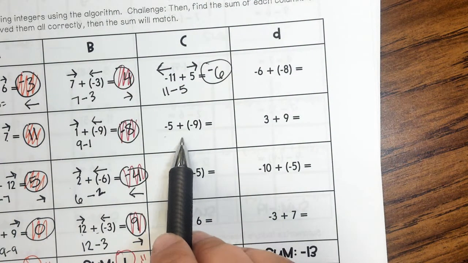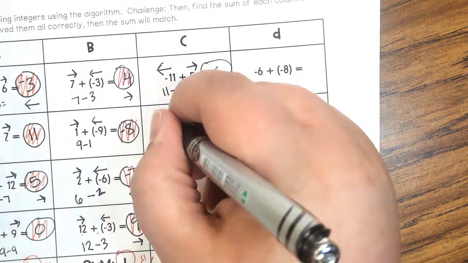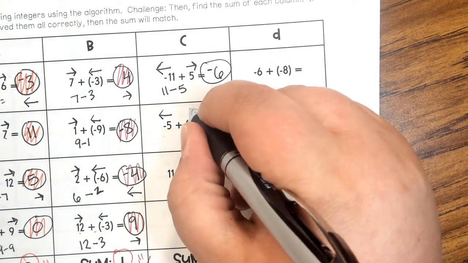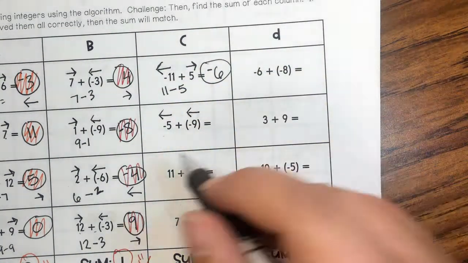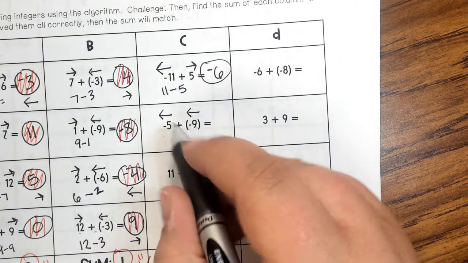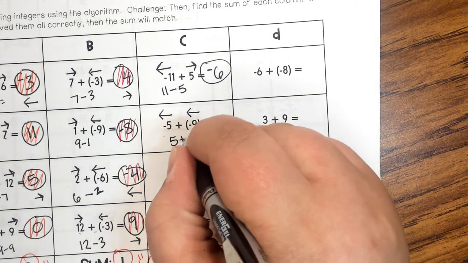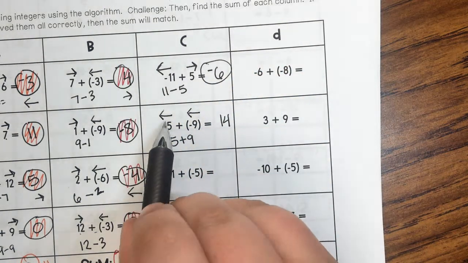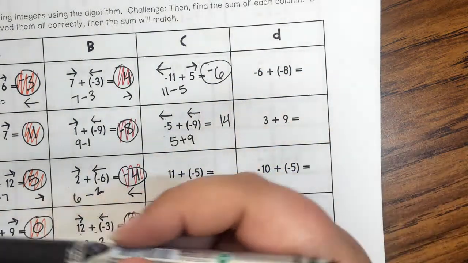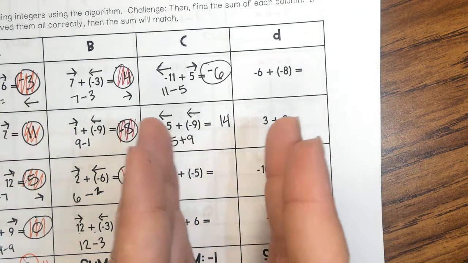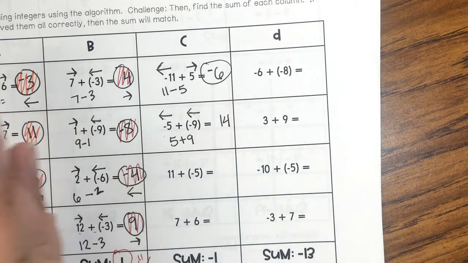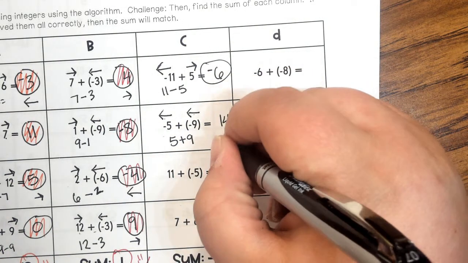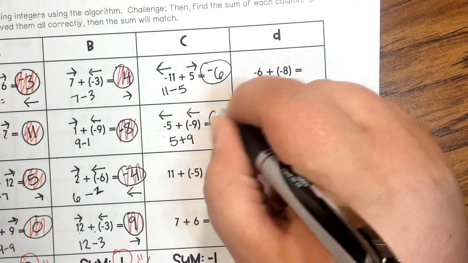Now we've got negative 5 plus negative 9. Negative 5 goes left of 0. Negative 9 is also left of 0. Those arrows are going the same direction, so I'm really thinking about what is 5 plus 9, which is 14. And because those arrows are both going left, I know that if I had moved the box 5 times left and then moved the box 9 times left, it ended up only going left. So since this is going left, that's a negative 14.